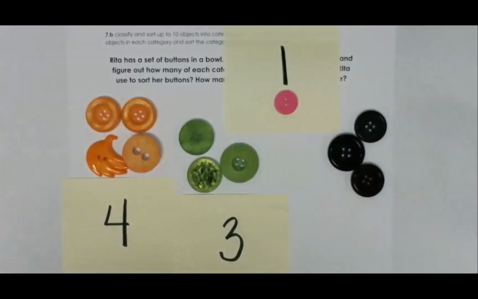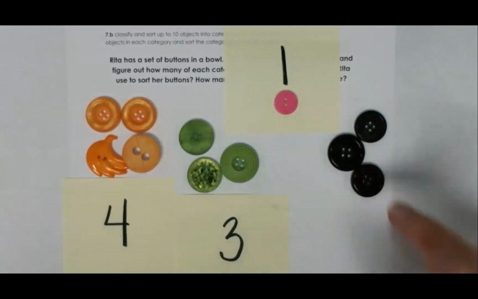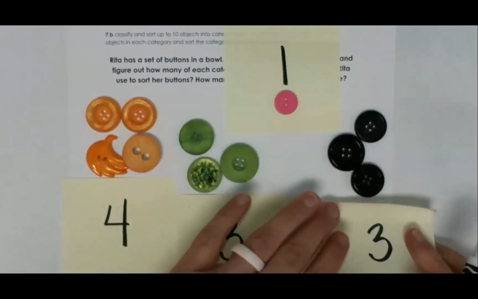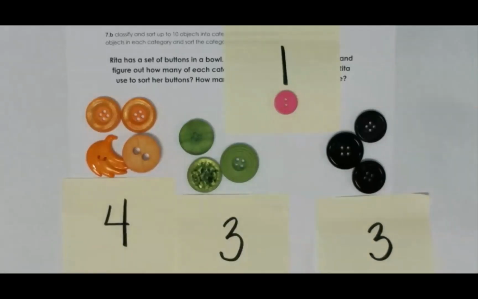And then when I look at my black buttons, I see 1, 2, 3. So I can represent that with a written numeral as well. So Rita could sort her buttons by color. And then she has 4 orange buttons, 3 green buttons, 1 pink button, and 3 black buttons. The piece that will be new for our students with this IOA is that we're now going to move into sorting them by count. And so we can do that with them.